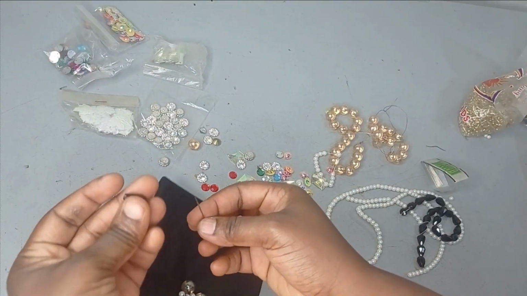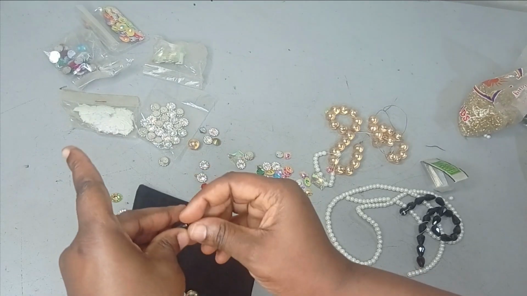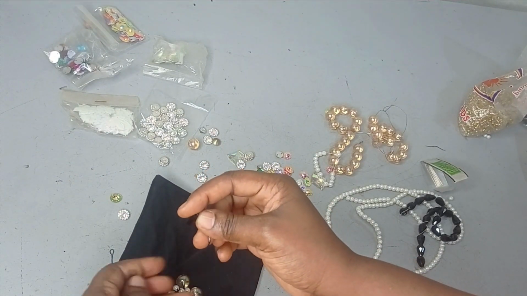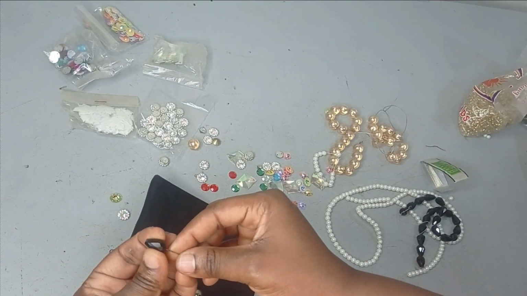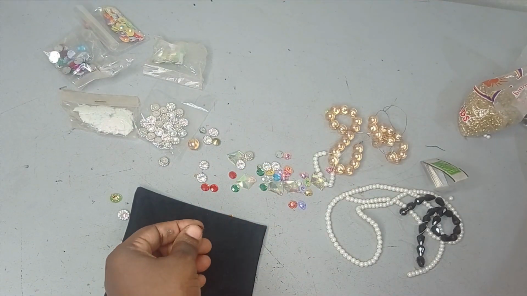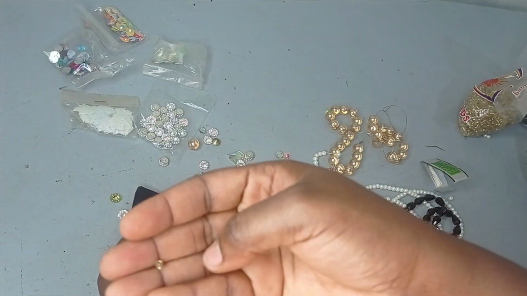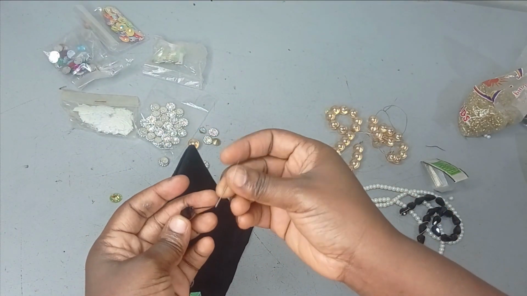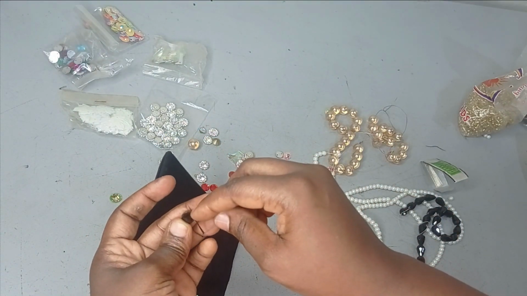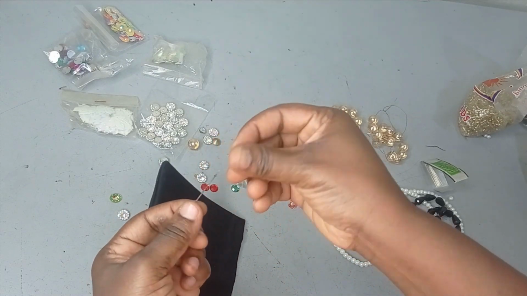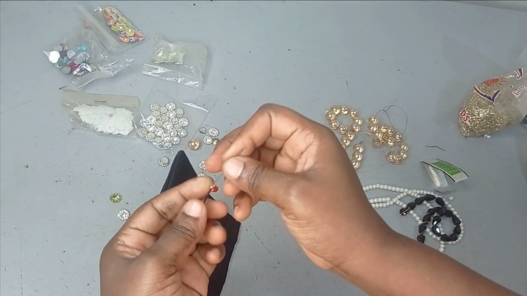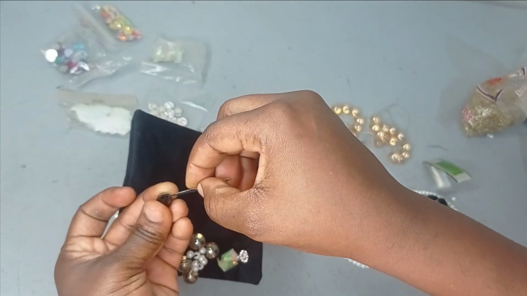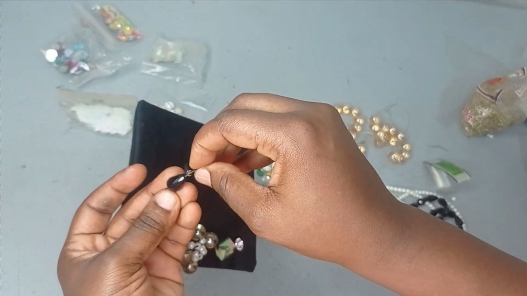So to do this, you just pass your needle, however you want it to stand. I want it to stand like this, so I'm just passing through like this. After passing through it, I'm going to take my rice bead. Just make sure that whatever bead you are working with, my sand bead, should be big enough to hold this down. It shouldn't go through the hole that you have. So after placing my sand bead in it like this, I'll just pass my needle again back through the bead.